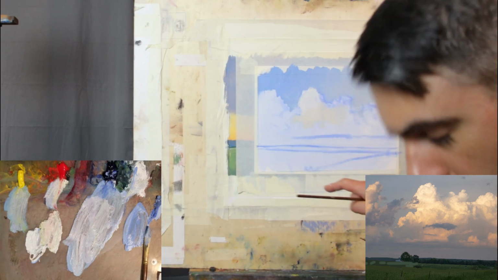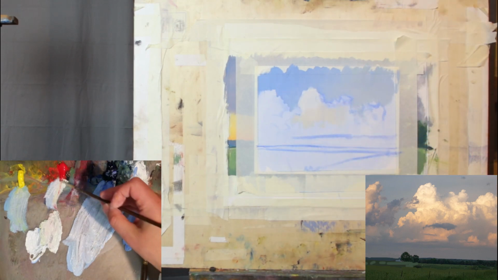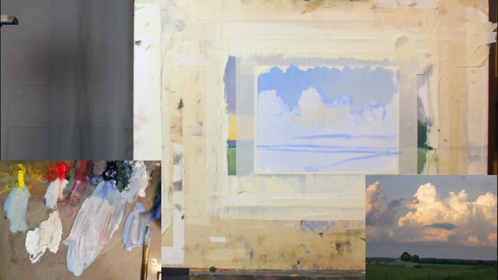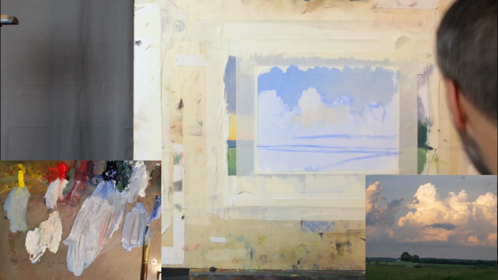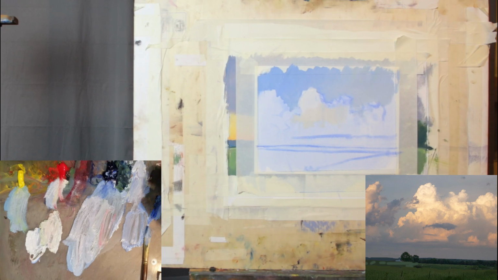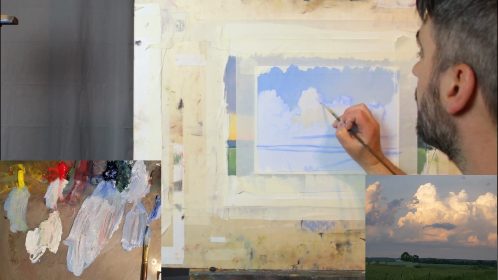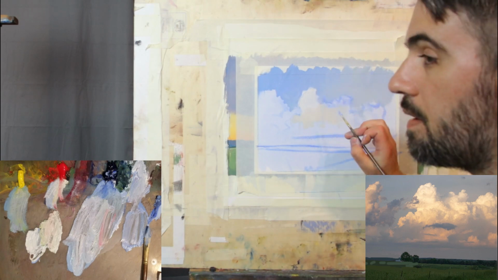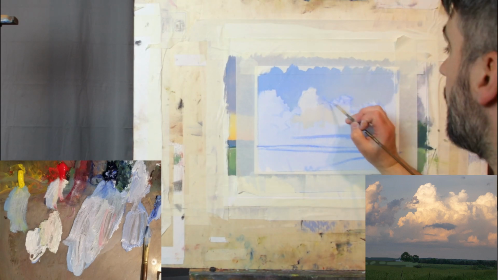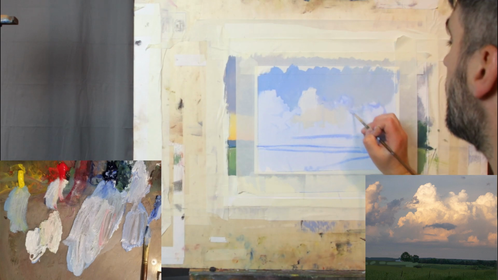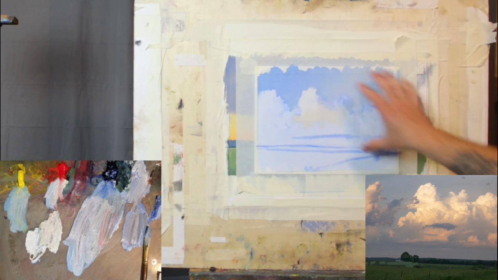Now, if you look at this cloud, there's a shadow on the cloud too. So you've got to simplify your shadows as well as the light part. So on this cloud, there's a shadow here. It kind of comes down there, and then that shape comes down there, and so on and so forth. And you see what I mean? You start with the simple shapes.